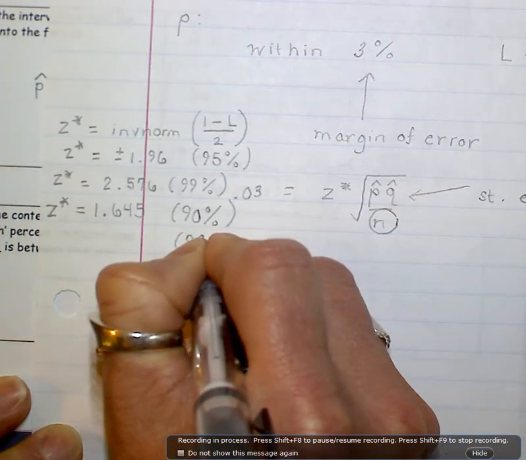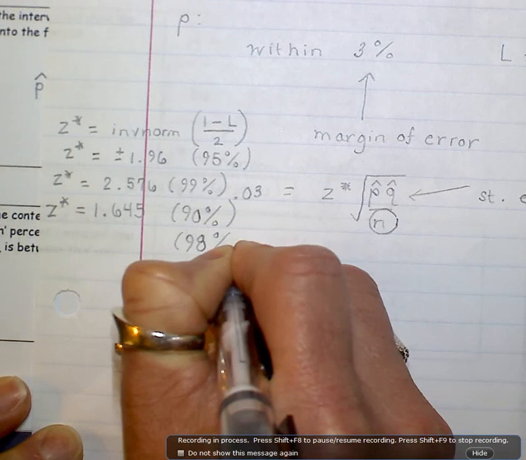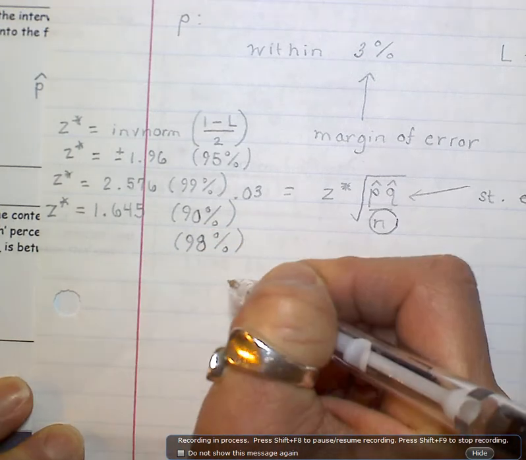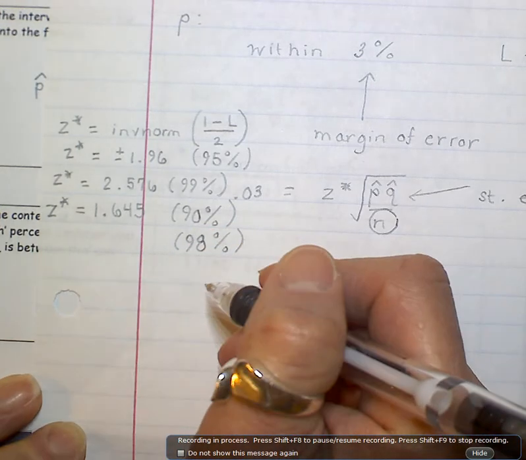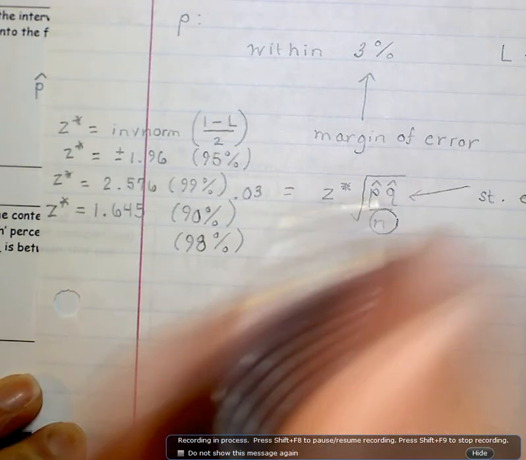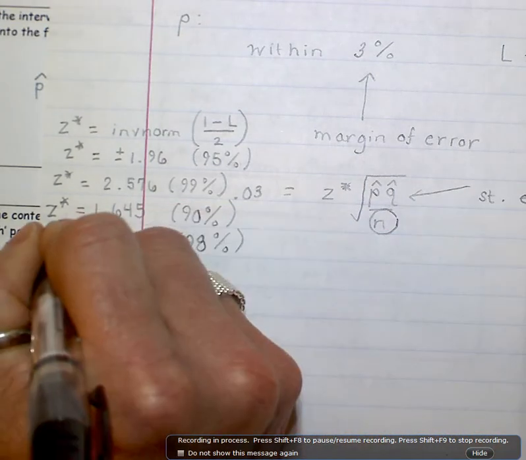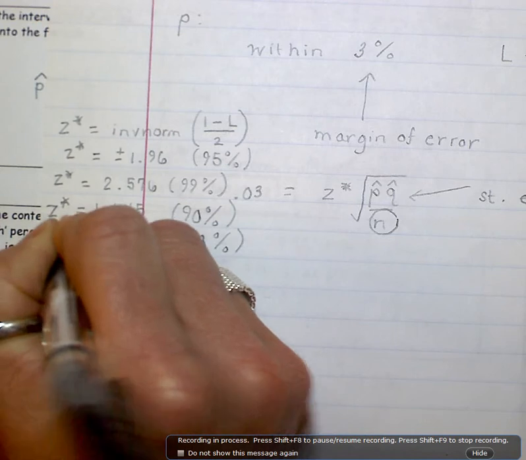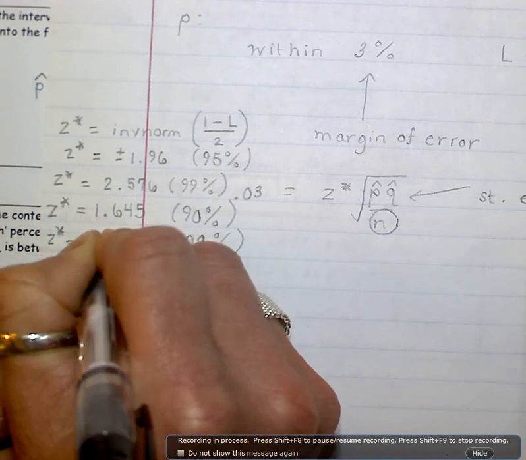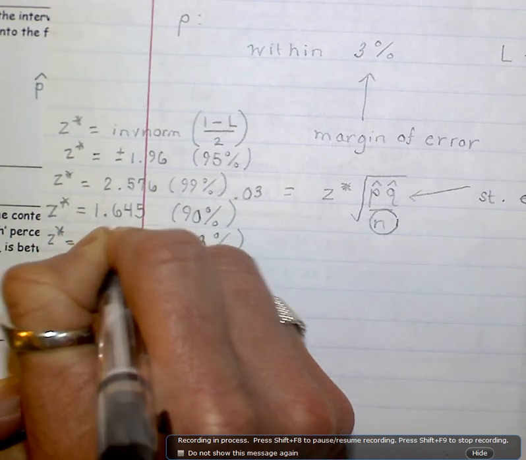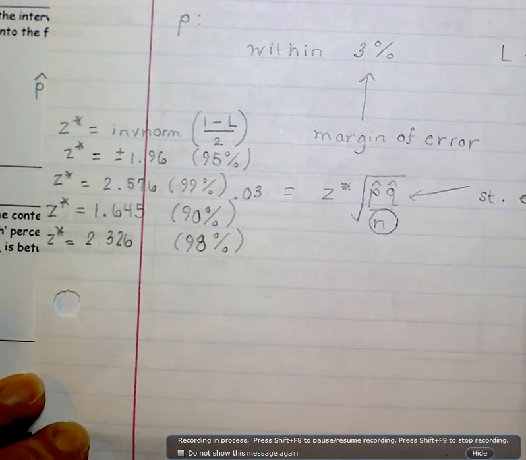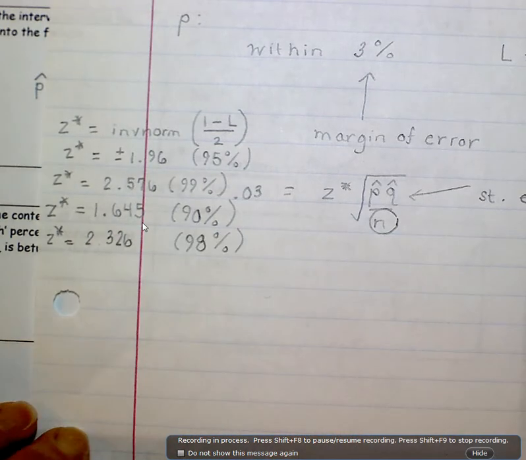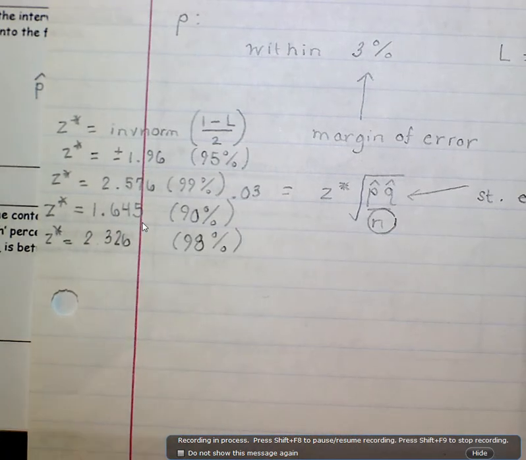What percent's not in that interval? 2, and half of that needs to go in each tail, so inverse norm of 1% is 2.326. Now you can still always find those by doing inverse norm of half of what's not in the interval, but you will get to know those pretty well.